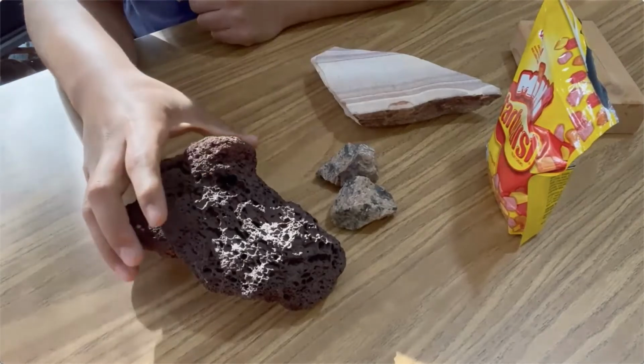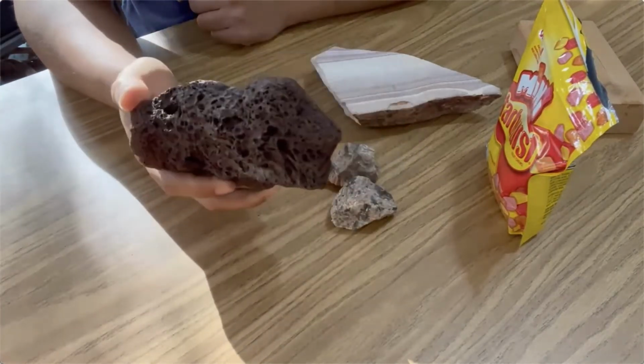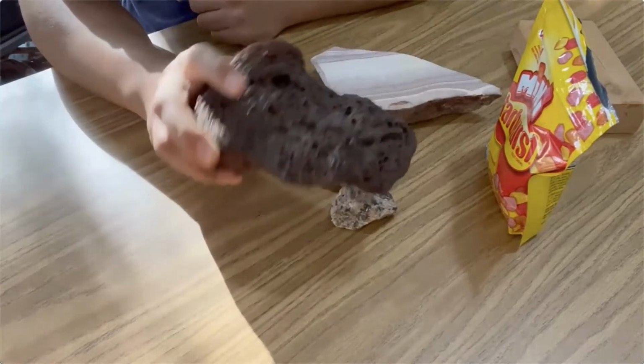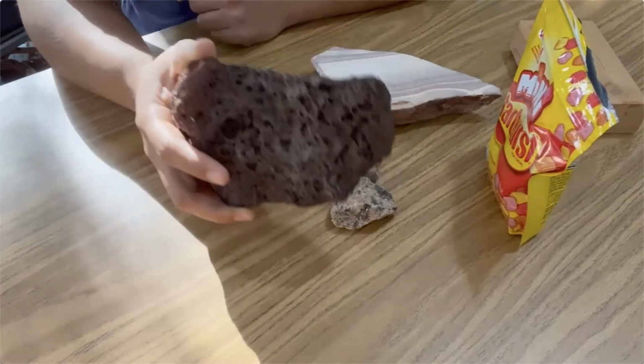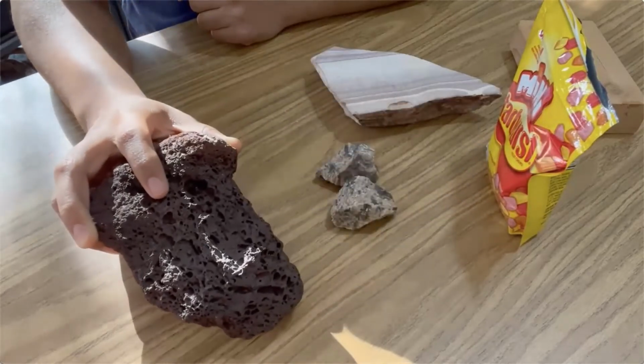This is pumice, and pumice is one of my favorite igneous rocks. It's got a ton of different uses. People use this in the shower, believe it or not. So ask your teacher, they may know what pumice is used for.